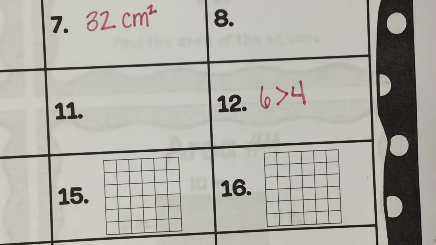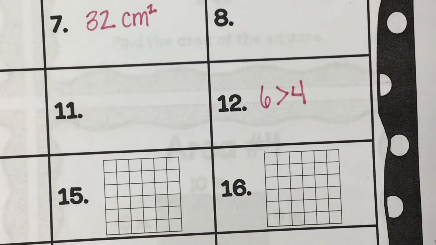Whatever we have in our hands down below our desk, let's put that away, please.